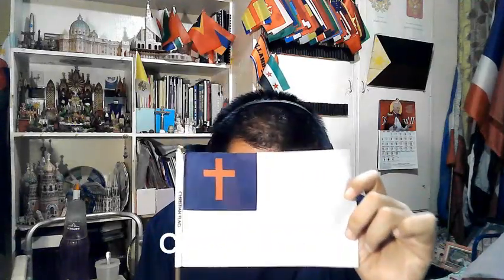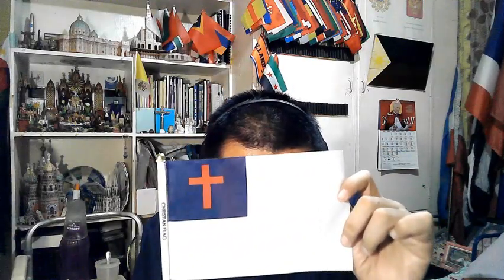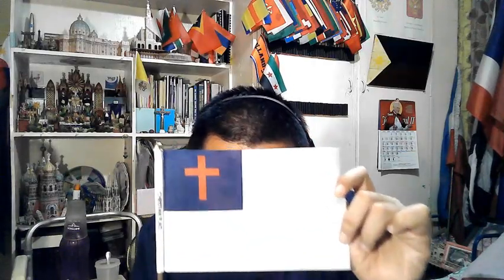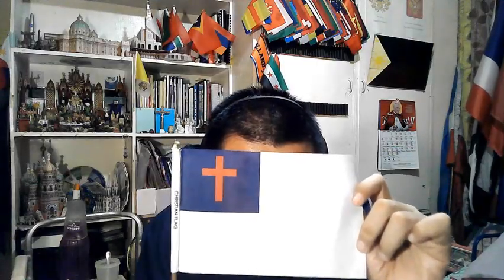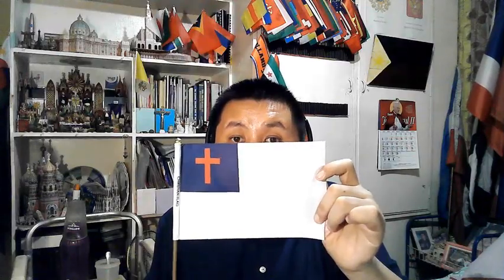Okay, again. Then the next flag I'm going to show you right now is the Christian flag. They call it the Christian flag, and this flag is a continental flag design of the late 19th century to represent Christianity and Christendom. If you notice, the Catholic churches display the flag in every country, for example, in our country, the Philippines, beside the Vatican City flag.